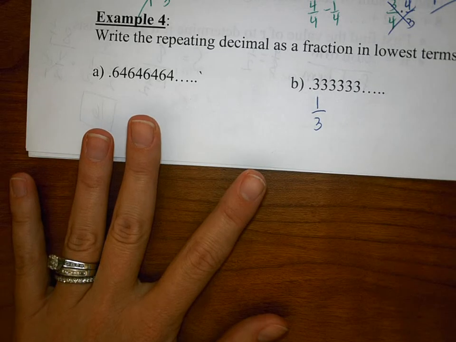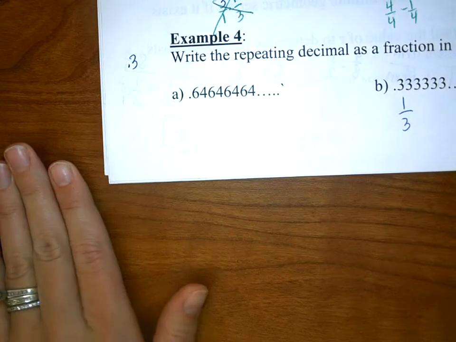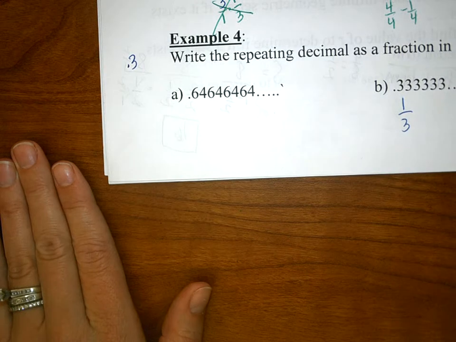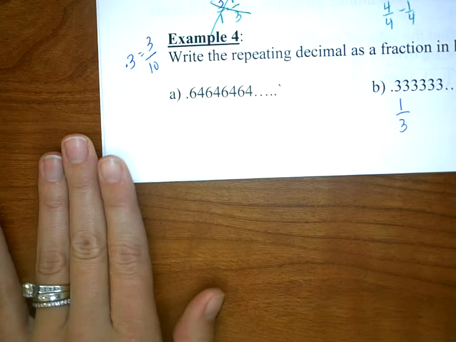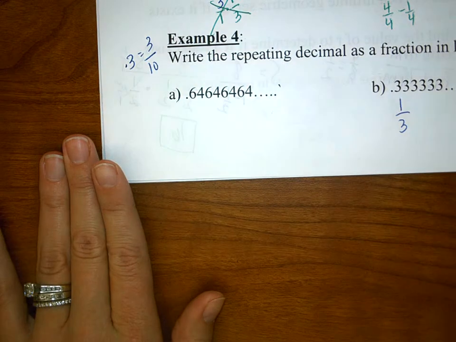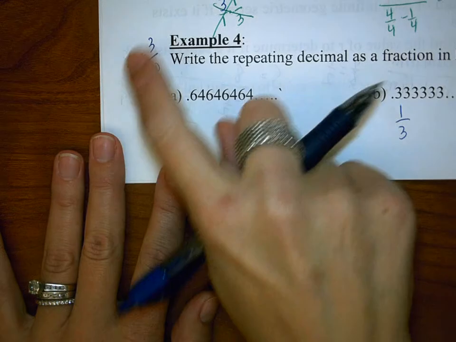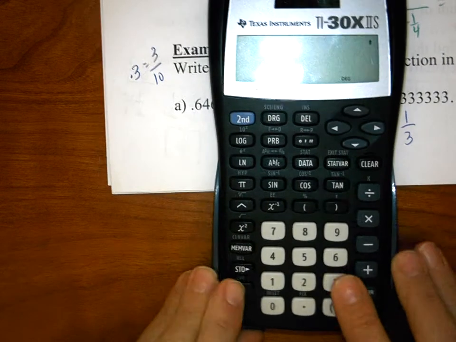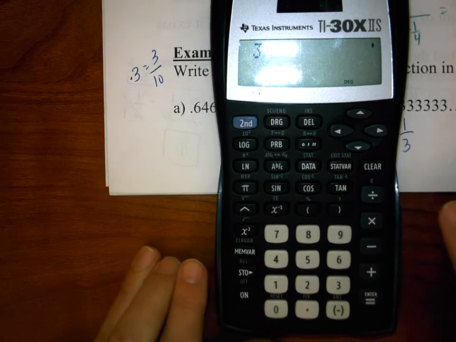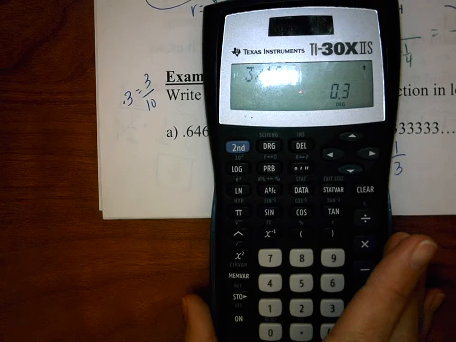my decimal was not repeating, okay? So this is kind of a side note over here. Let's say my decimal is 0.3. Do you guys know how to write that as a fraction? 3 over 10. Okay, that is correct, 3 over 10. How do you know it's 3 over 10? Because it's 3, and then it's in the 10th spot. If you check that in a calculator, 3 divided by 10, and you get 0.3.